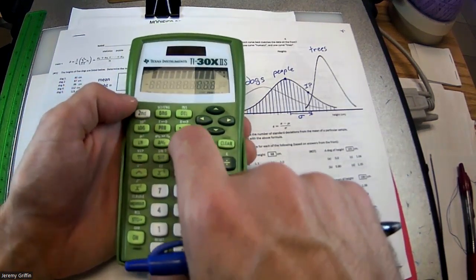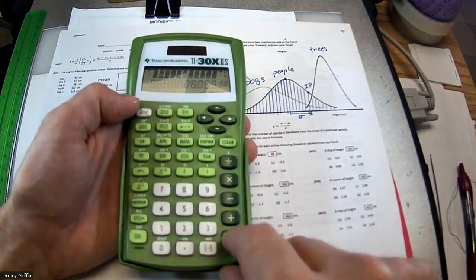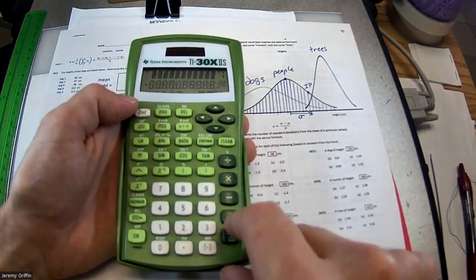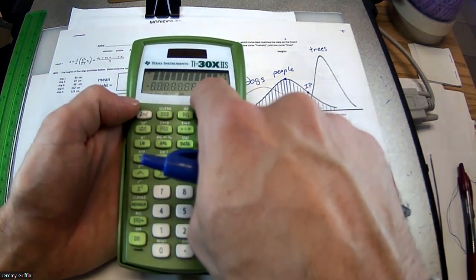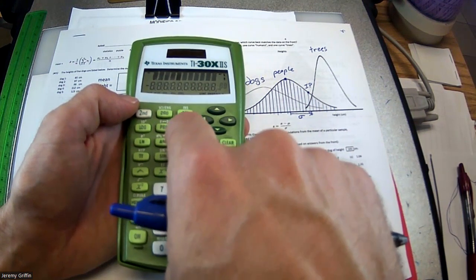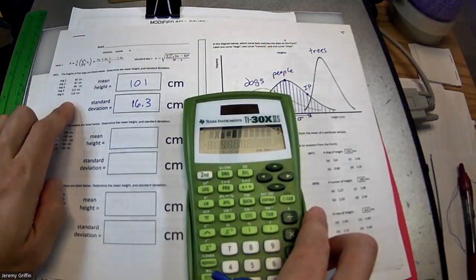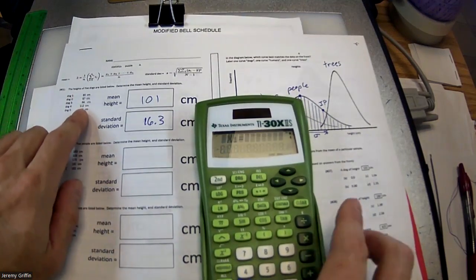There's a button that says data, but above it says stat. You guys hit second stat? And on your screen it says 1 variable. Hit yes. All right, guys good so far? There's a little word that popped up here that says stat. Now hit data. You guys see data? X1 equals.